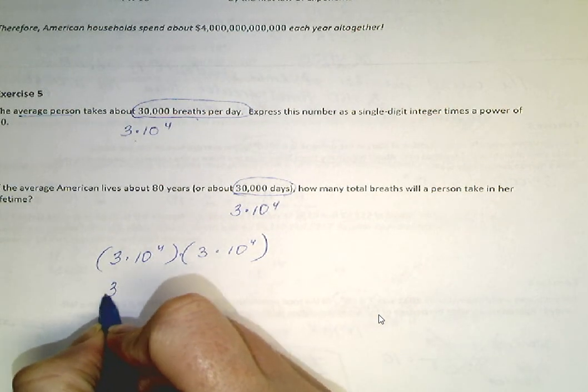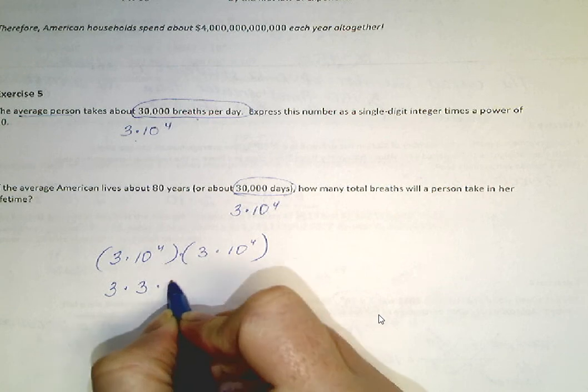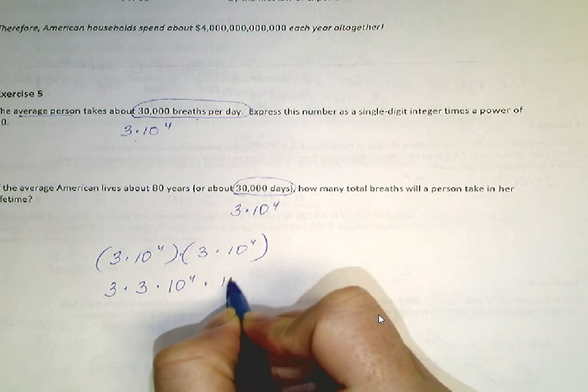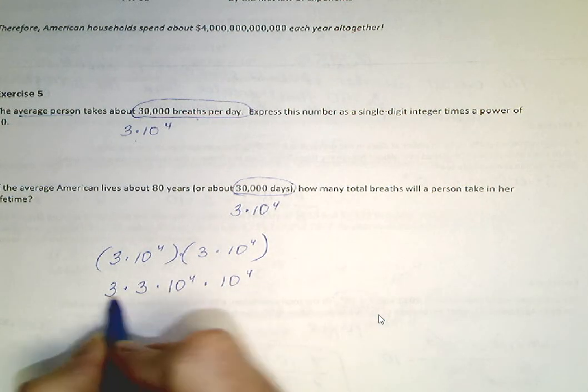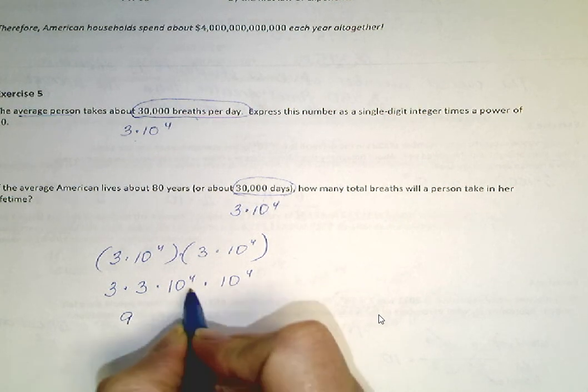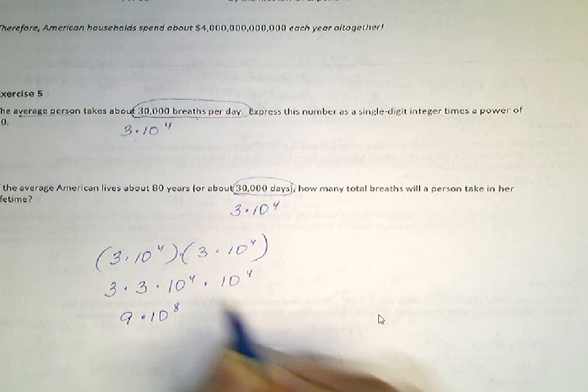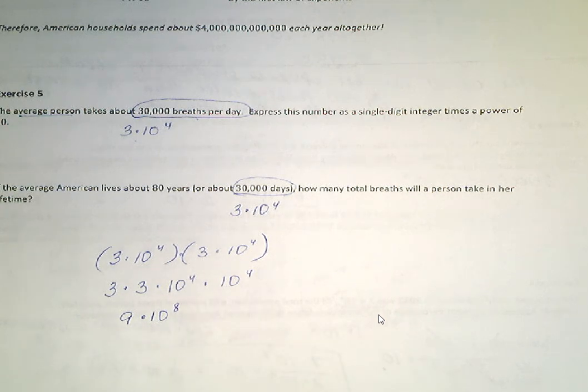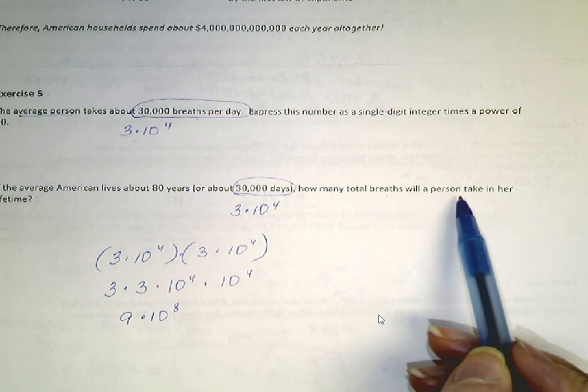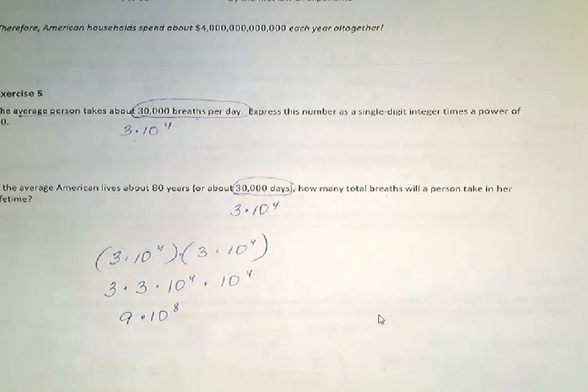So I can do 3 times 3 times 10 to the fourth times 10 to the fourth. 3 times 3 is 9. 10 to the fourth times 10 to the fourth is 10 to the eighth. And I'm not going to convert that into a whole number. So we will have 9 times 10 to the eighth breaths a person can take in a lifetime.